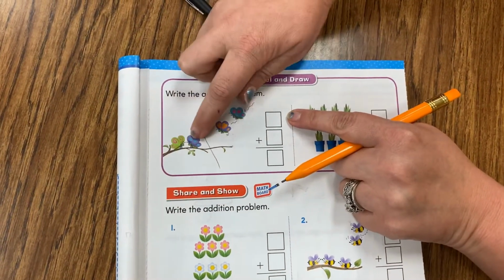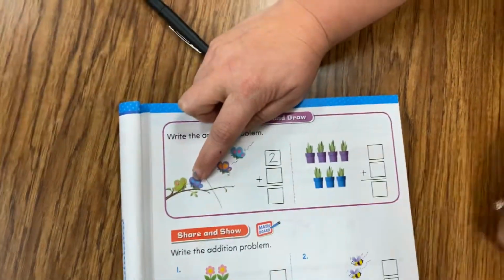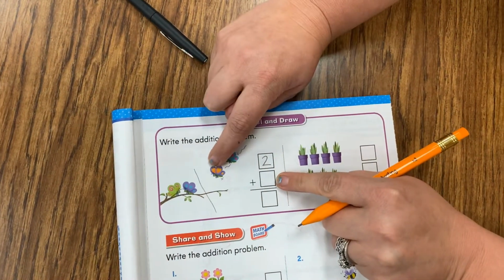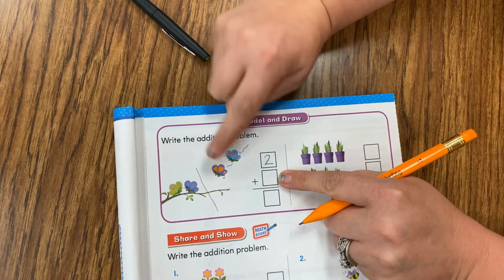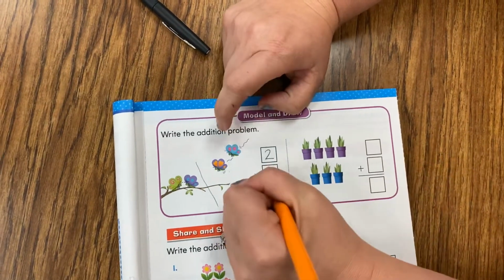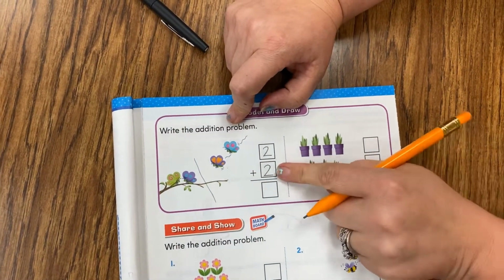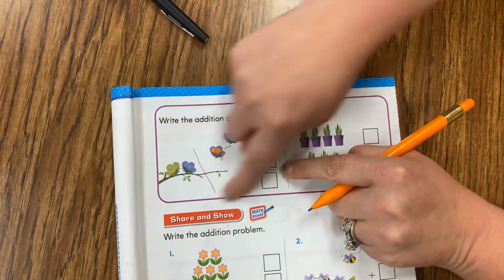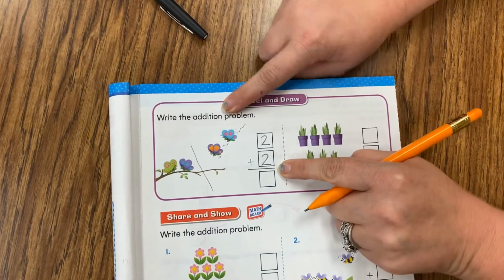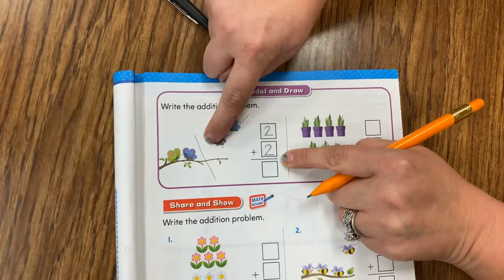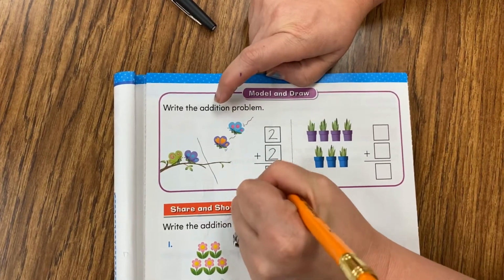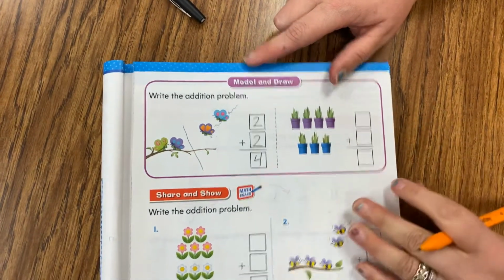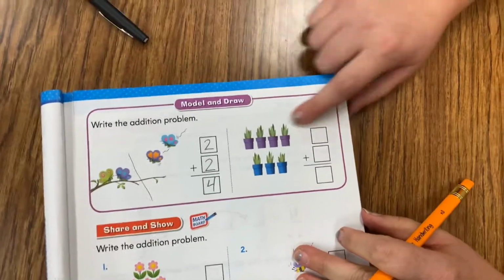I have 1, 2. So I'm gonna write that in my top box because that's the first group I counted. Then in my second box, I'm gonna count my flying butterflies. Ready? 1, 2. And it goes in the middle because that's my equation. Remember, this line means equals. So now let's count how many butterflies do we have in all. 1, 2, 3, 4. And so if my numbers are going down, my answer goes down. Very good.